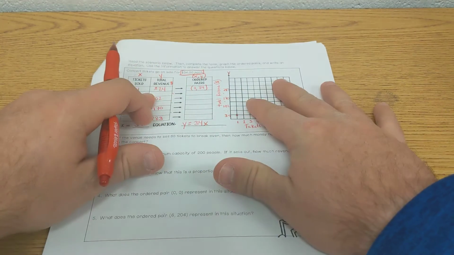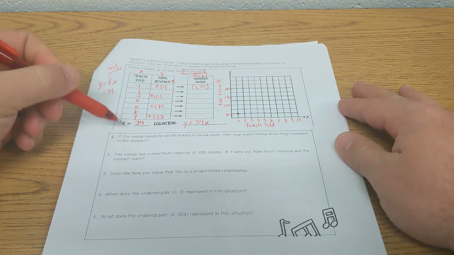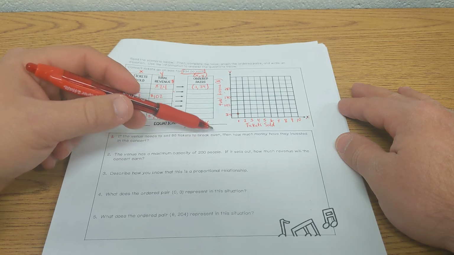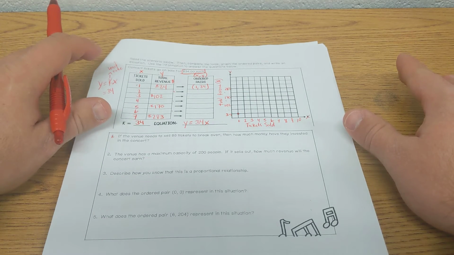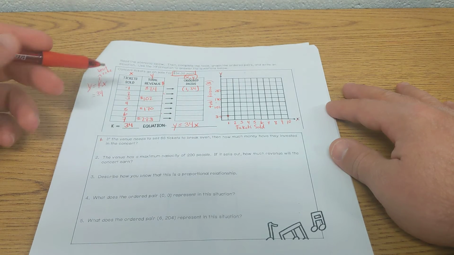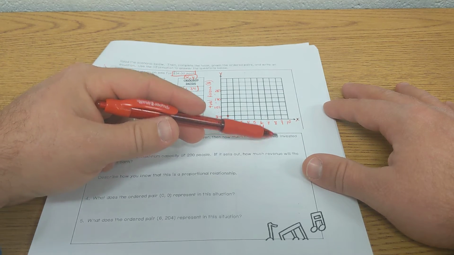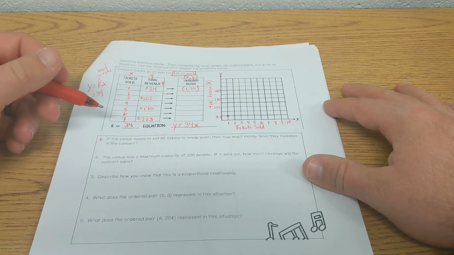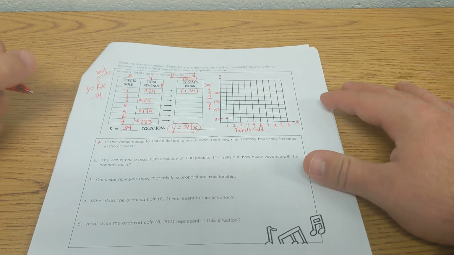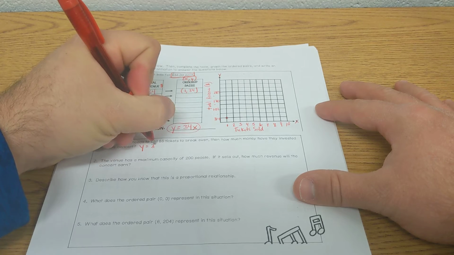Now, once you've completed all of this at the top, we're going to work on these questions down here. Alright, so number 1, if the venue needs to sell 86 tickets to break even, that means they don't make any money, they don't lose any money, then how much money have they invested in the concert? Okay? So, how much money have they spent on the concert? Well, we're going to use this equation. Okay? So, we're going to take y is equal to 34x.